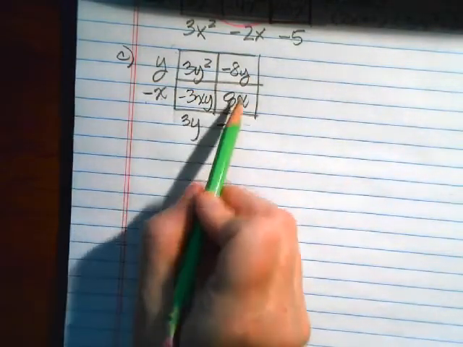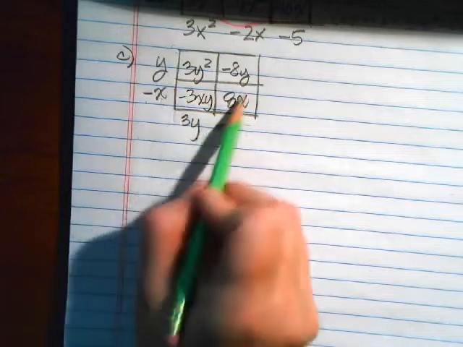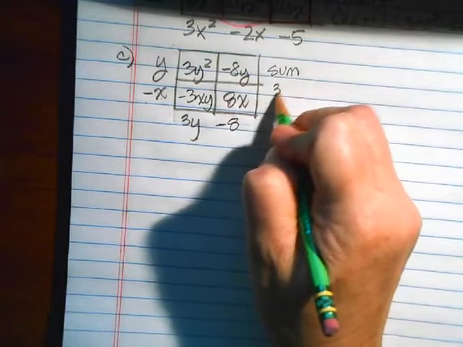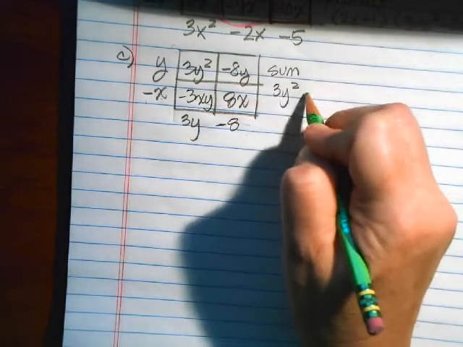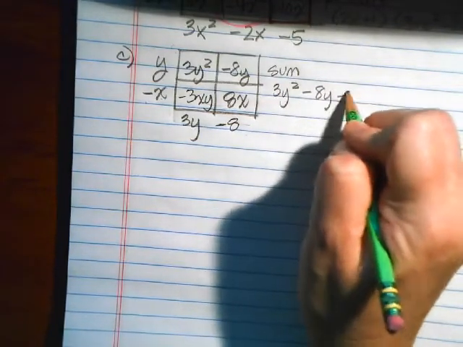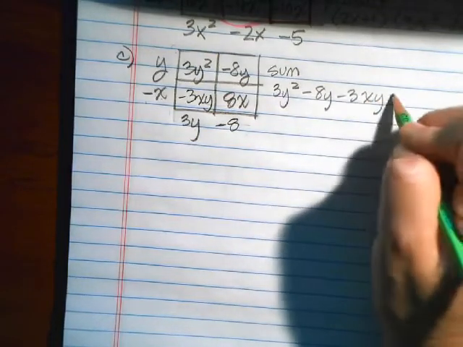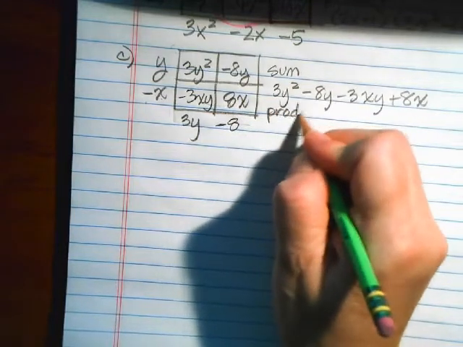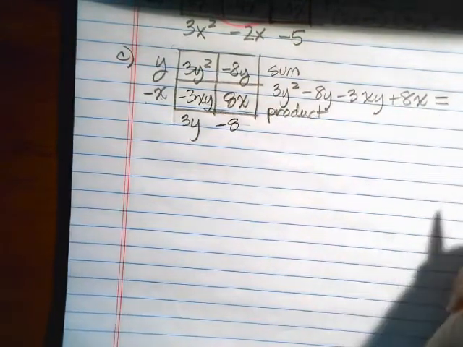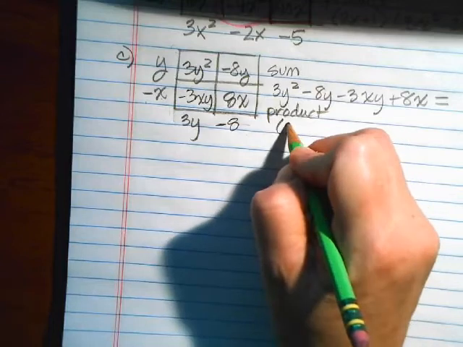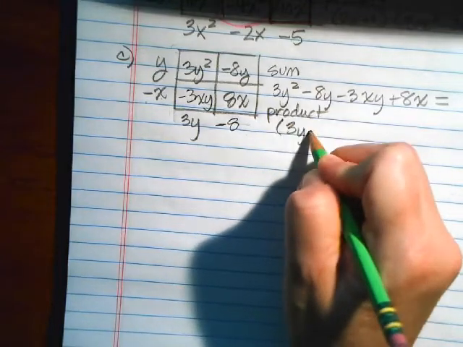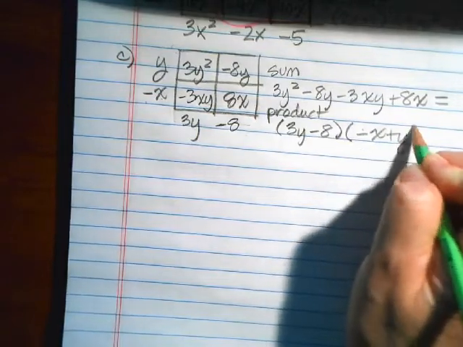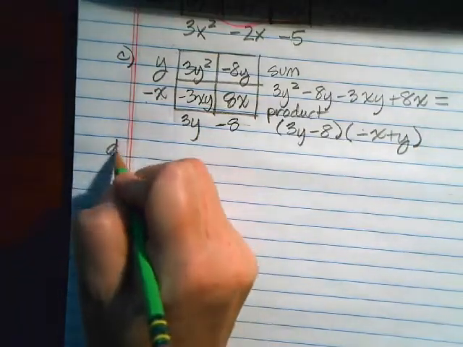Okay, I'm looking at this. I see no like terms, so we're not going to combine any terms. We're just going to have 3y squared minus 8y minus 3xy plus 8x. There's your sum. Your product, and there should be an equal sign here, is basically what you started with, 3y minus 8 times negative x plus y. Okay, part D.